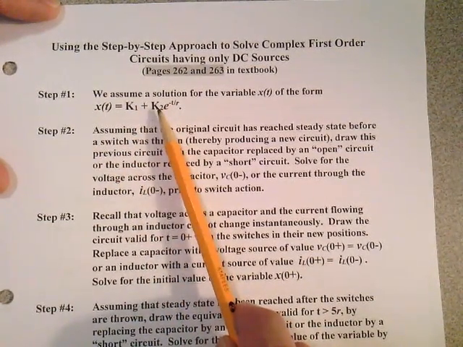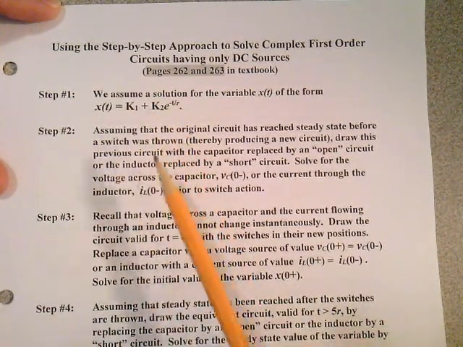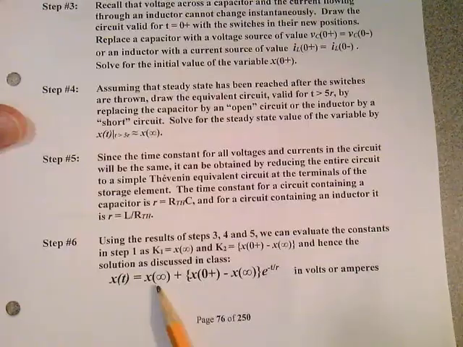And K2 was defined as the quantity x evaluated at 0 plus minus x evaluated at infinity. And you could see that down here in this final step.